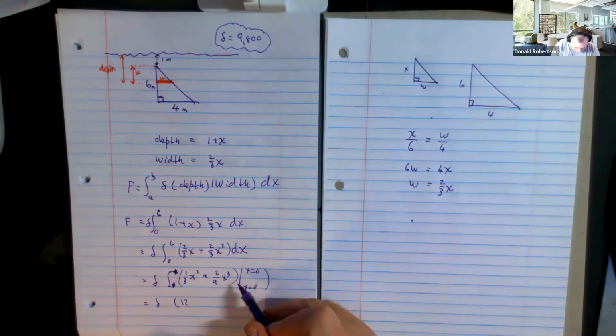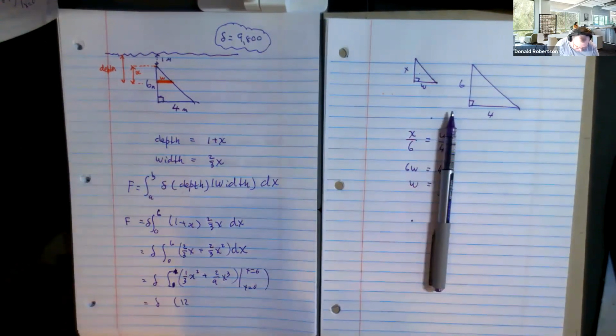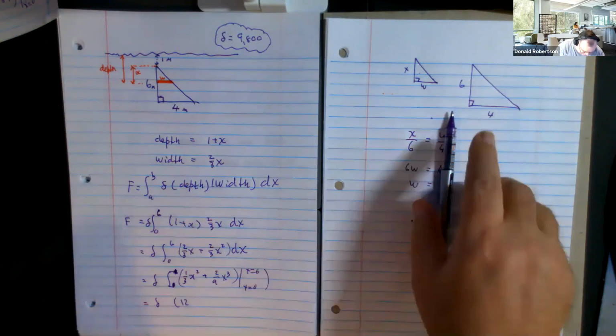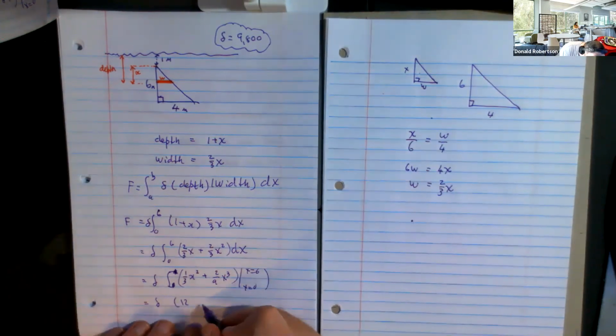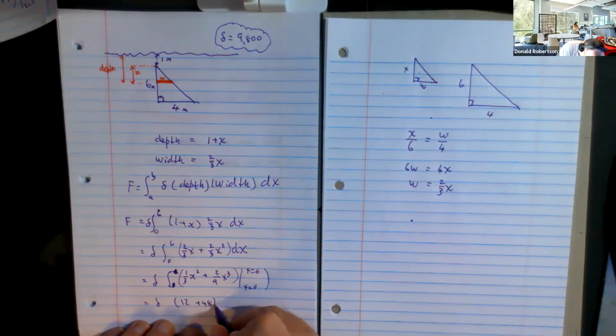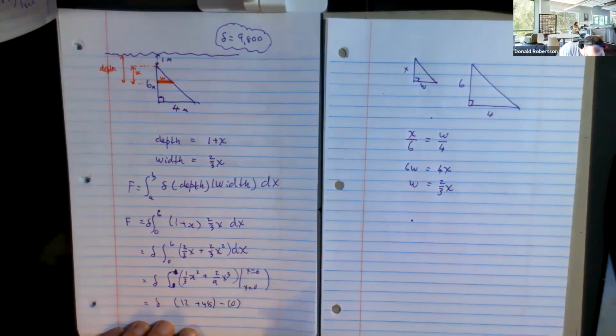Oh my God, I shouldn't have done that, should I? Too late now. 6 cubed times 2 divided by 9 is 48. No, could have been a lot worse. Take away zeros. So what do I get?